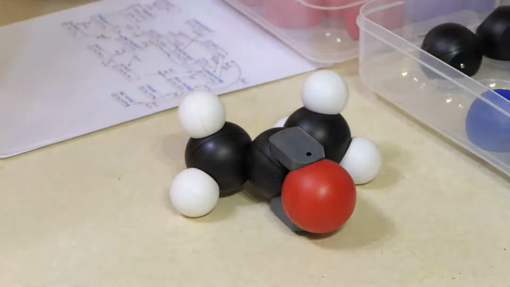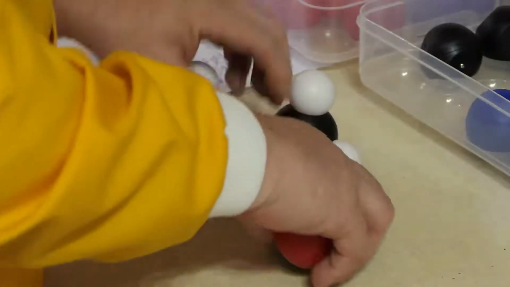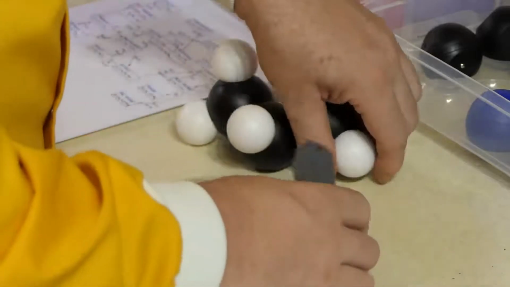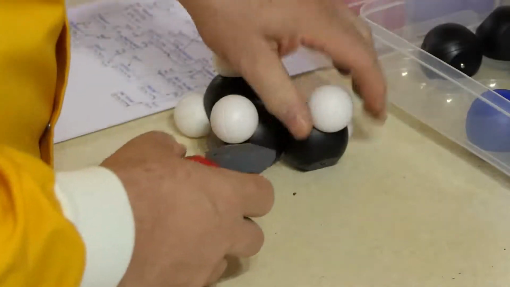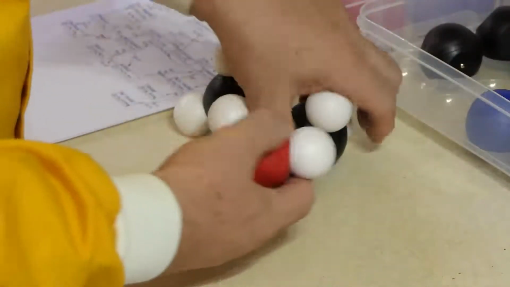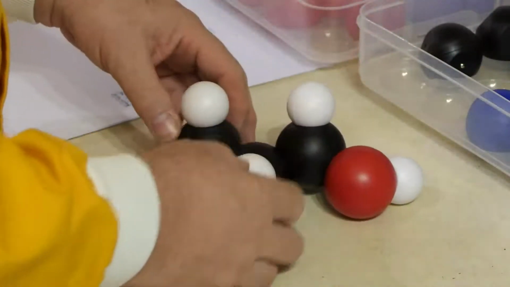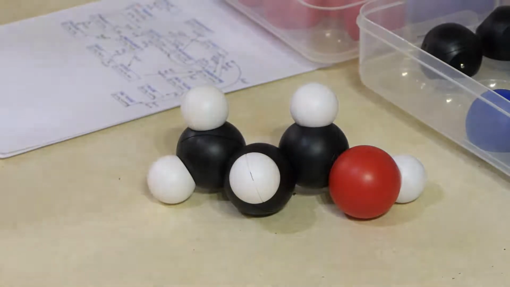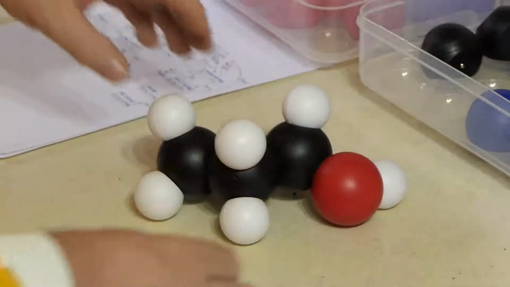One last one I want to do is I want to try and add a carbon. This is quite a popular type of thing to do, and when I started off, this was probably one of my favorite sort of reactions that I had to try and achieve.